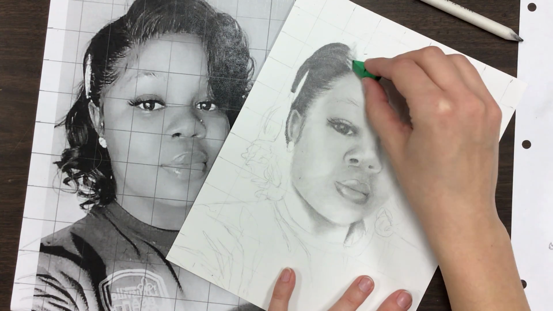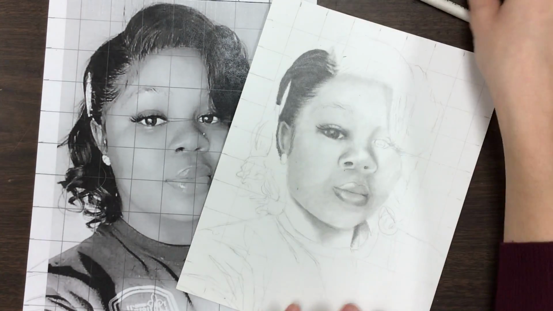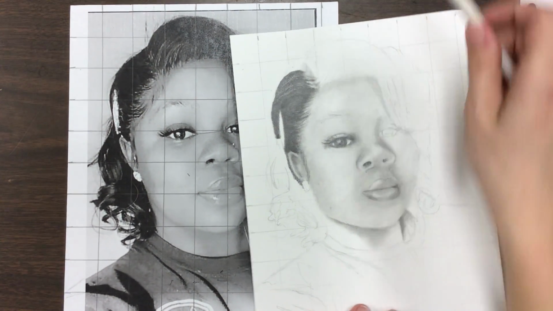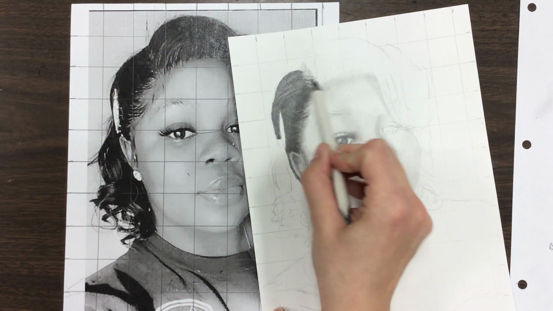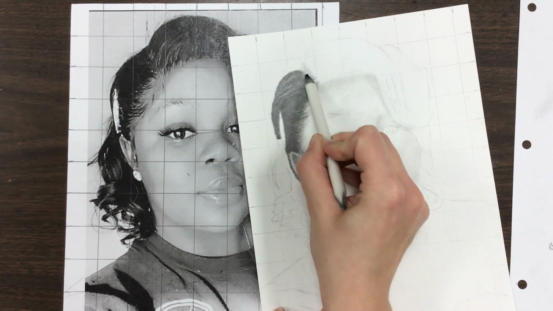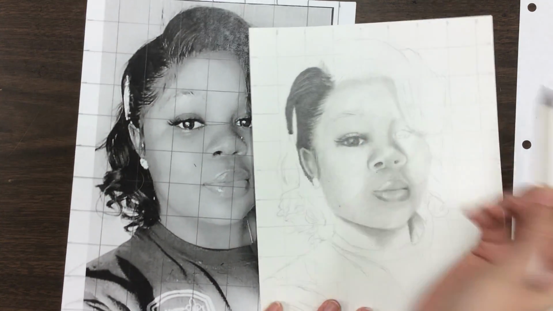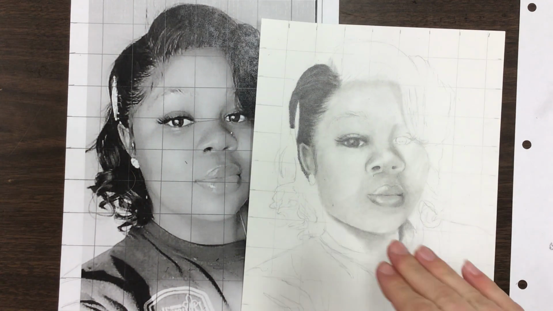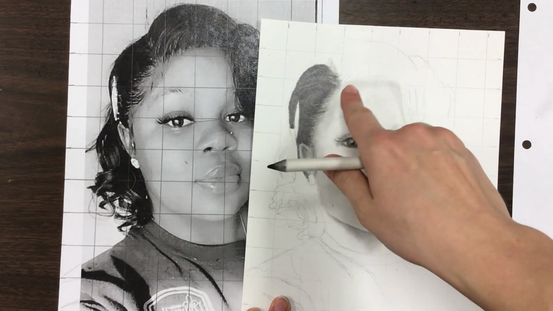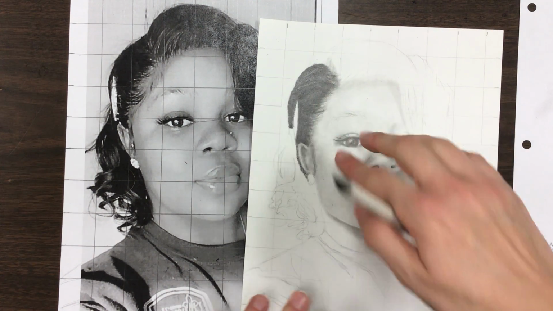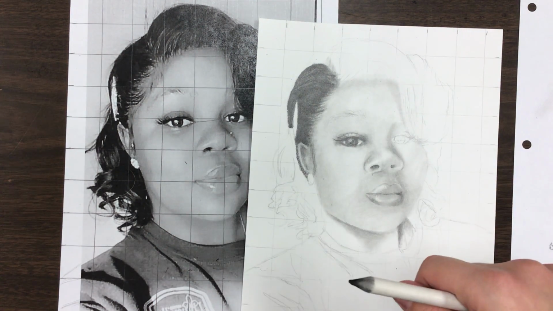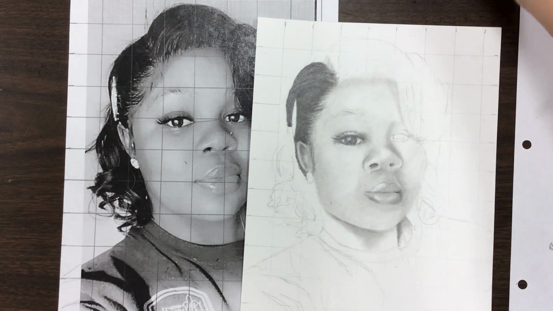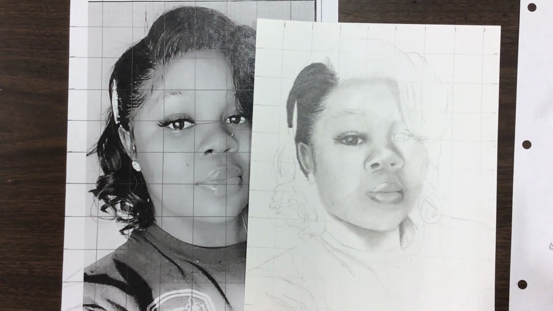Now this looks way more extreme than what I see in my photo, but that's just the first technique. So I'm gonna erase a little bit and then drag my blending stump back over so that I can still see that kind of texture showing through, but it's not nearly as extreme. So sometimes those little tiny minor changes are going to add a lot of detail to your drawing. Everything that we do doesn't have to stand out and be the most bold thing in our work.